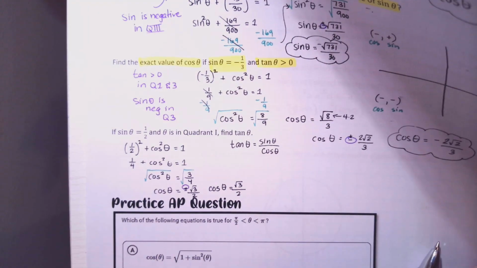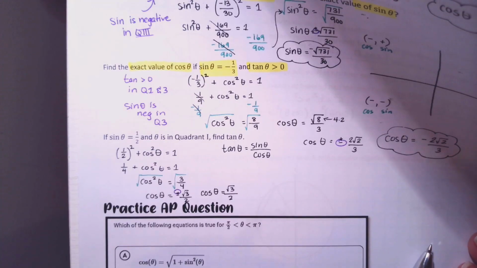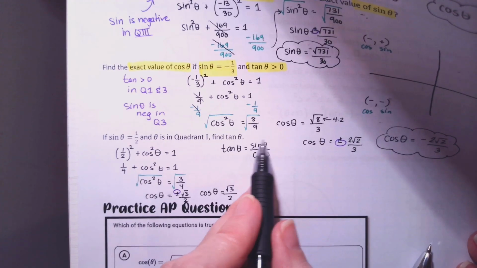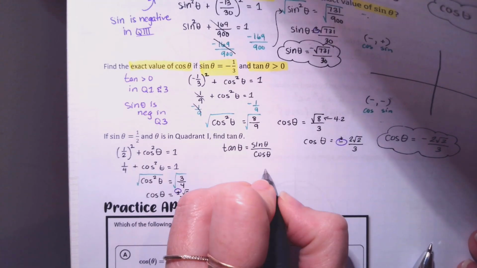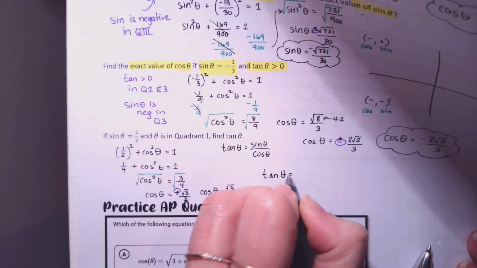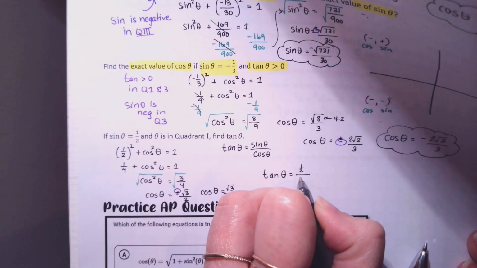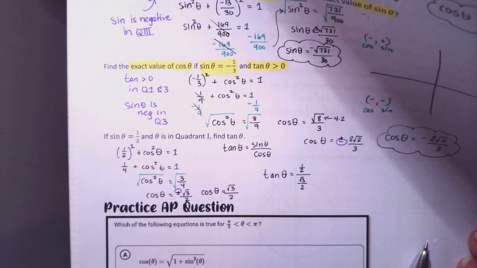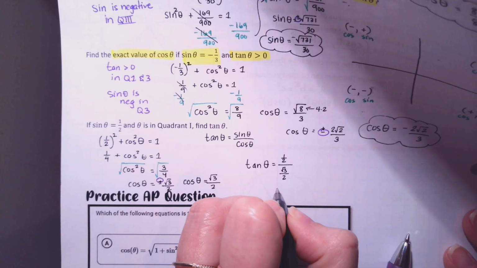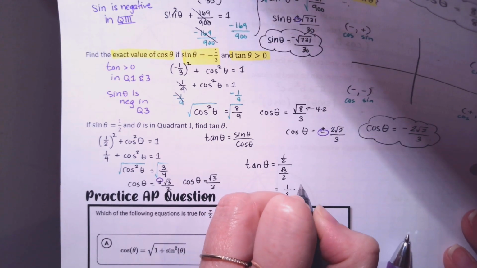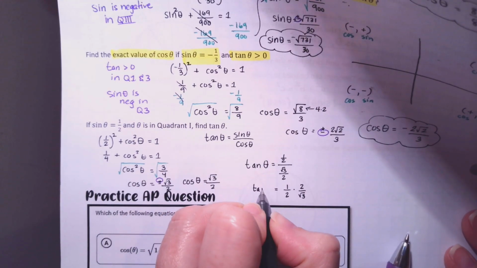Now that we know the cosine, we can finally answer the actual question: find the tangent. To find the tangent, I'm going to do my sine, which was given to me here, divided by my cosine, which I just found here. So tangent of the angle equals 1/2 divided by square root of 3 over 2. To divide fractions, you keep, change, flip: multiply by the reciprocal. So that's my tangent.